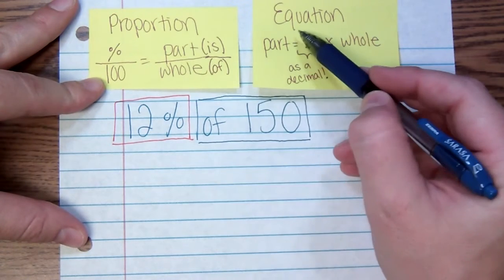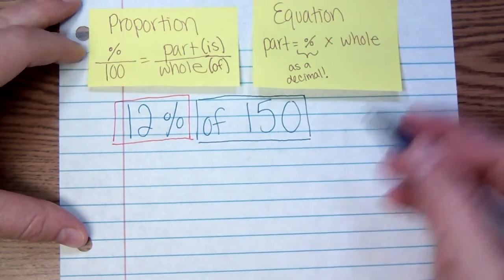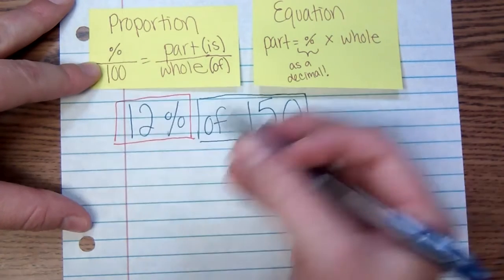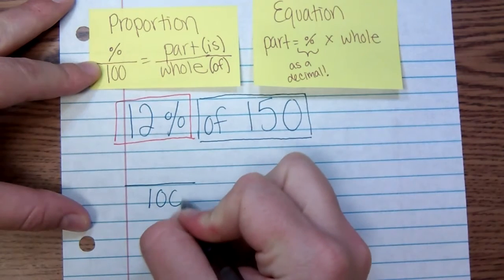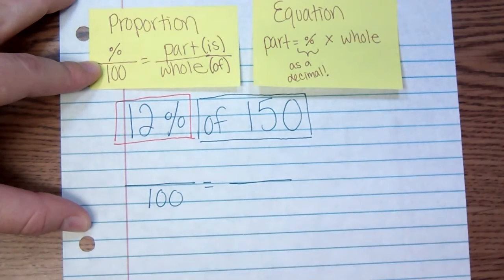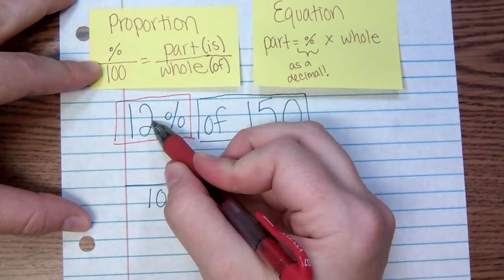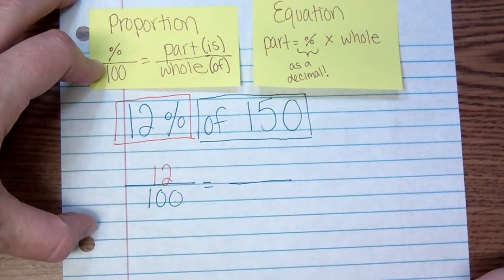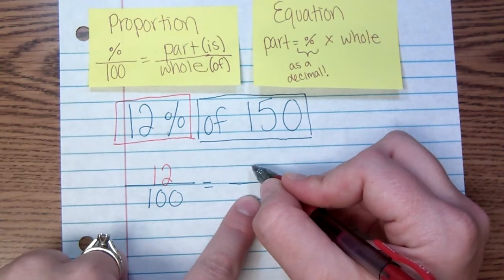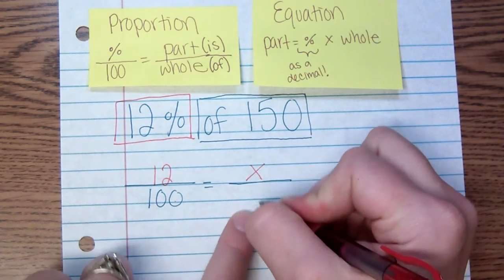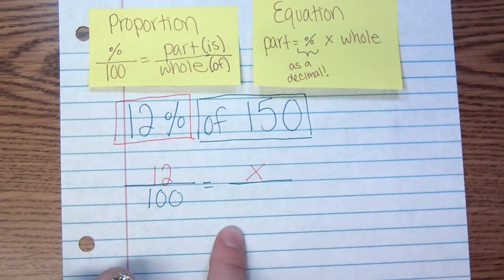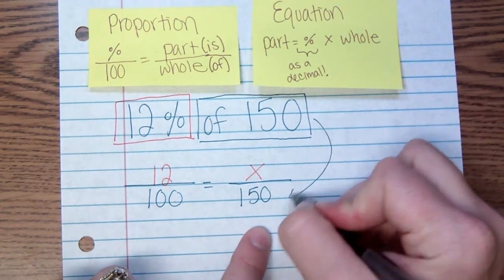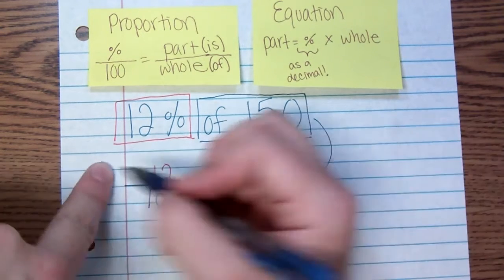We can use two different ways to solve this, using a proportion or an equation. A proportion is my favorite, so I'm going to start with that. So we're going to set it up as percent over 100 equals part over whole. My percent is 12. I don't need to change it at all because 12 over 100 is actually 12%. I do not know what my is, but the of 150 is going to go right down here. So this is my of, this is my is, this is my percent.